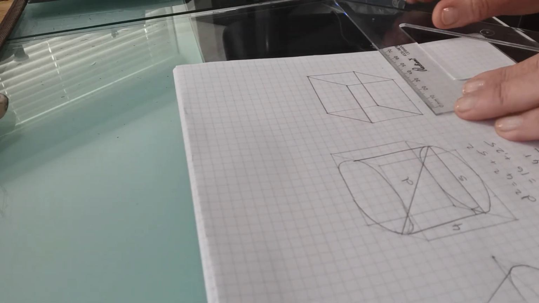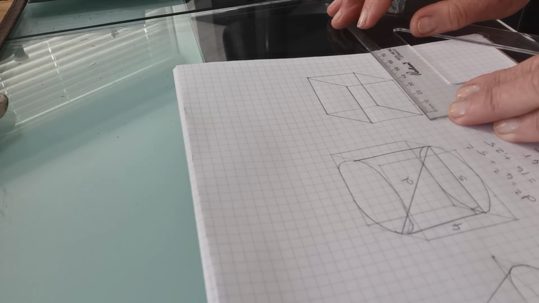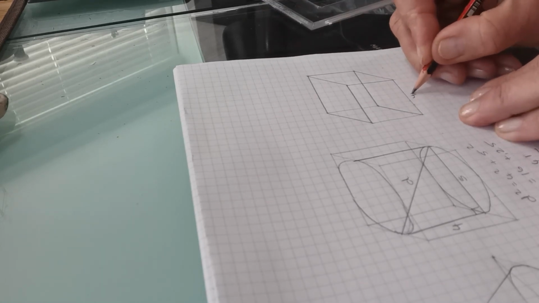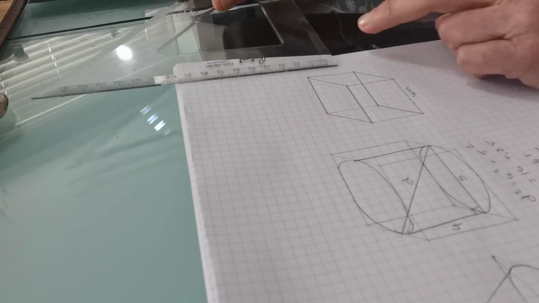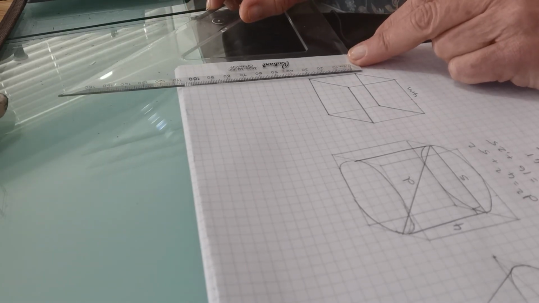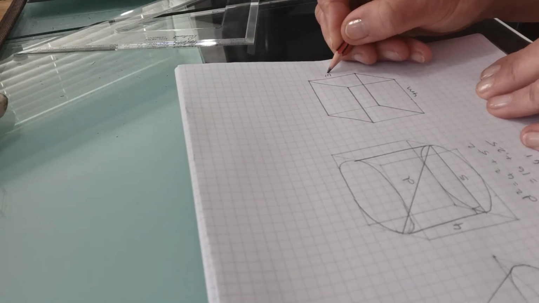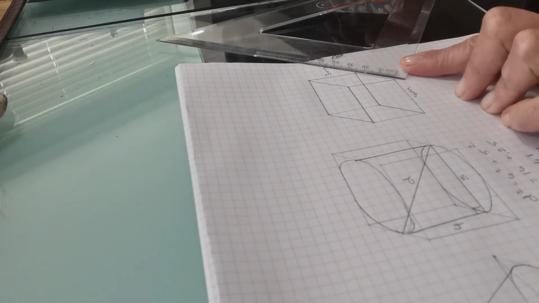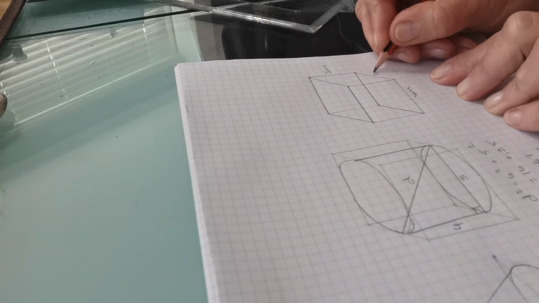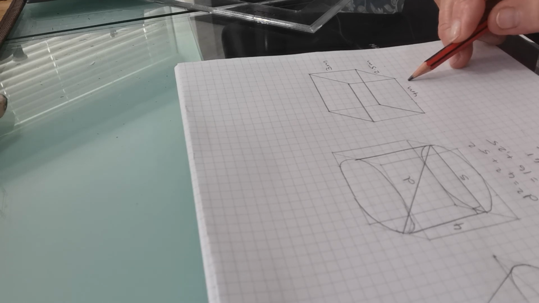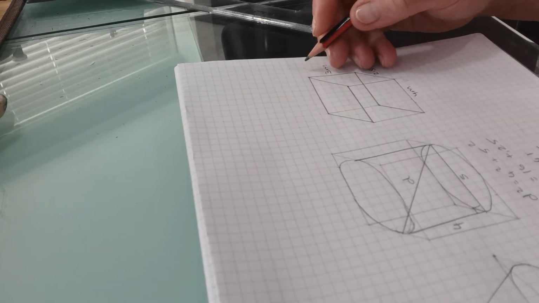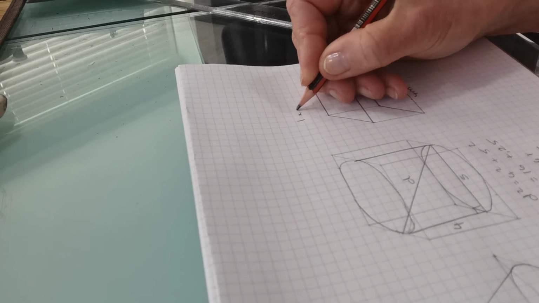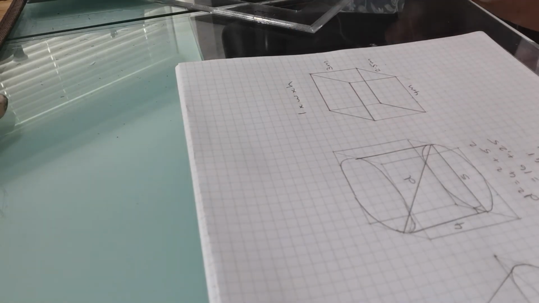So label all the dimensions of this. So this one, if we make 1 centimetre represent a metre, that would be 4 metres. And up here, this is going to be 3 metres. And this we'll say is not a square, it's actually 2.5 metres here depth. The depth is 2.5 metres. So that's length, width and height, and that's the way it's always expressed. Length times width times height.